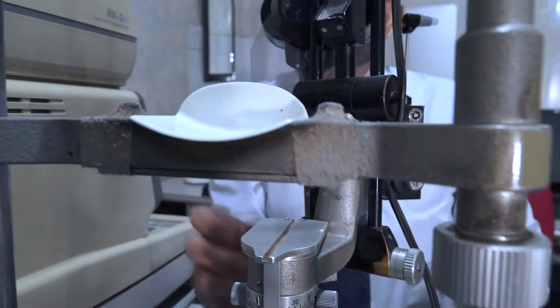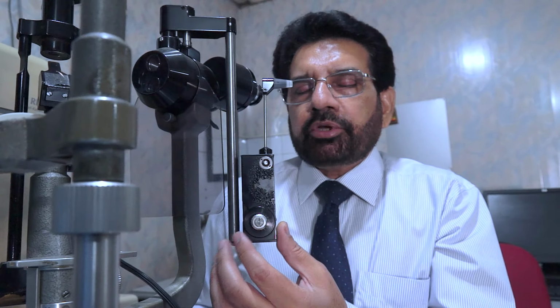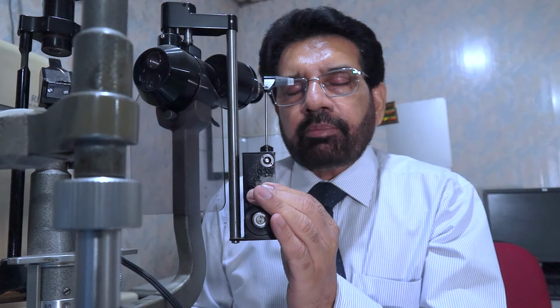Then this is the neutralization point, and that reading can directly be read from this dial over there, which shows the graduations up to 7 or even up to 8. So it can measure and we can read it from there. Each graduation number is equal to 10, so if it is 1, then it is 10 millimeters of mercury, and each small graduation is equal to 2 millimeters. So we can read the intraocular pressure directly from this. This is called the Goldmann applanation tonometer.